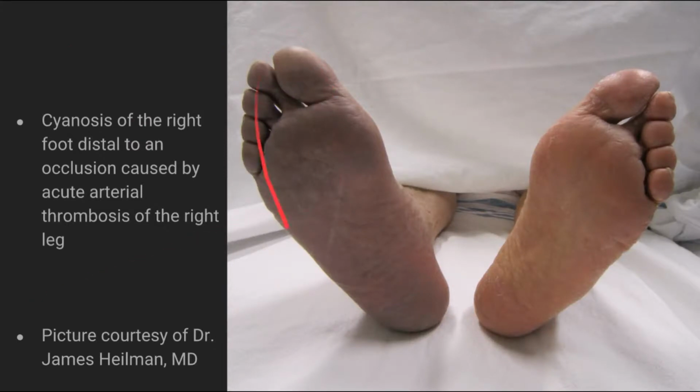So here's a quick image of cyanosis. That's the medical term, which means blue, because look, the foot is blue because it's choked of oxygen. And in this case, it's choked of oxygen because of ischemia. It says here that this is the right foot, and this is distal to the occlusion, which is caused by thrombosis, which is a blood clot in the right leg. So the blood clot's somewhere up here, and the reason this is blue is because of ischemia. And so there is hypoxia due to ischemia. But the first main thing is that there's insufficient blood flow to the target tissue, and it's going to turn blue.